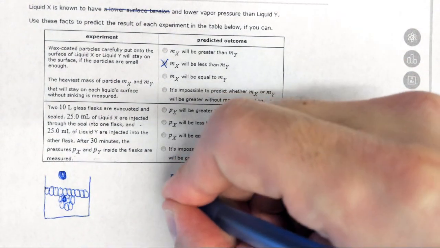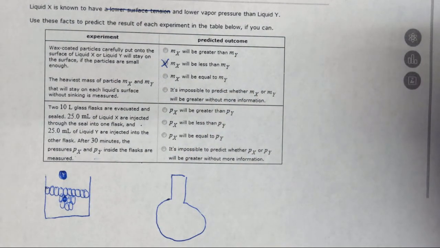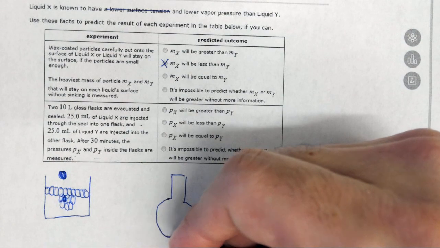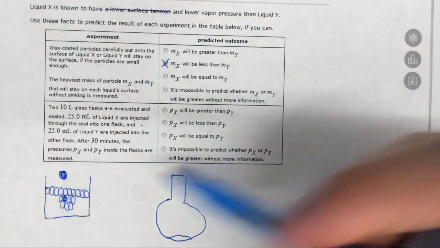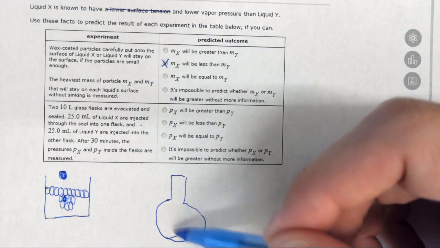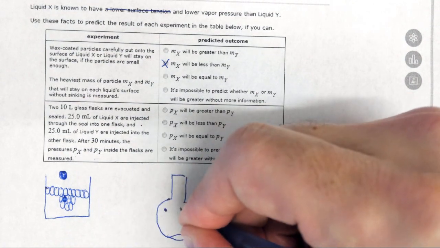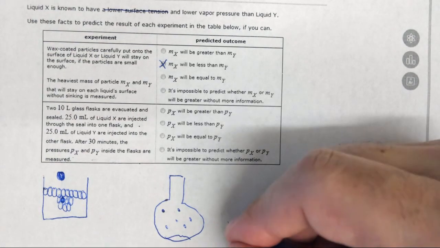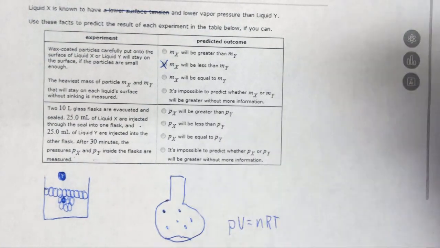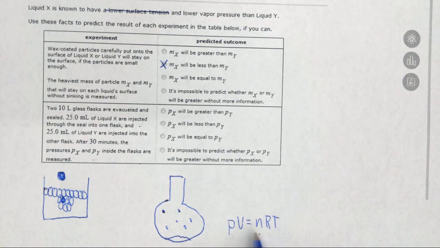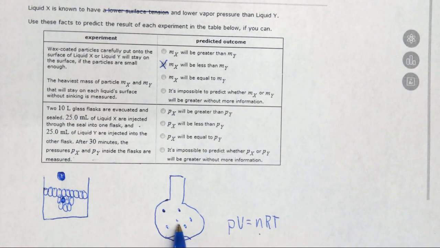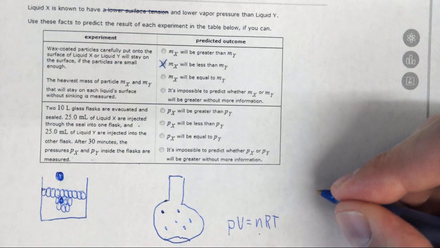So liquid X has a lower vapor pressure. If we make our 10-liter flask here, and it's got a puncturable seal you can inject into, and we inject a small amount of the liquid, these molecules are going to tend to evaporate because some of them are going to have enough energy, and if they happen to be at the surface, they're going to fly into the gas phase. What we're going to end up with is some of these molecules in the gas phase. Remember that pressure is PV equals nRT. So pressure is directly proportional to the number of moles of gas in the sample. So for X, you're going to get a relatively small number of moles because it has a low vapor pressure.